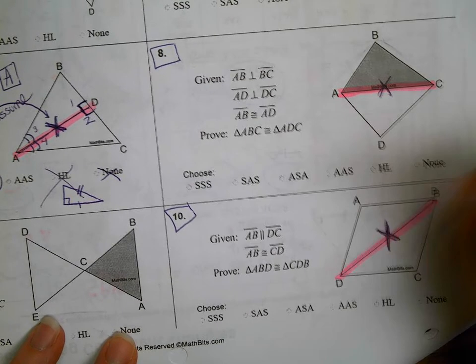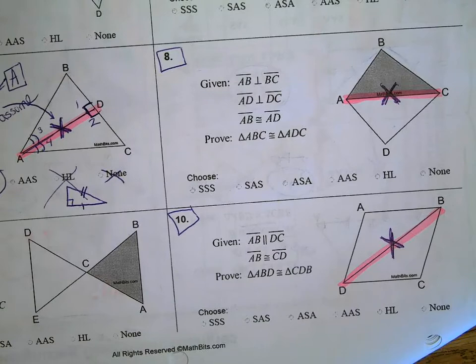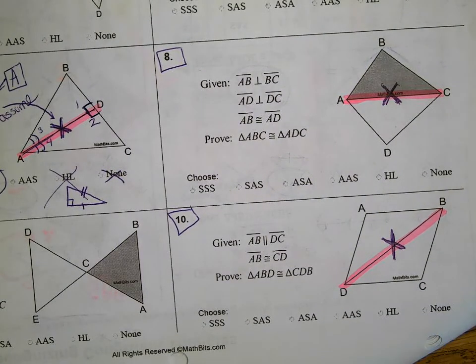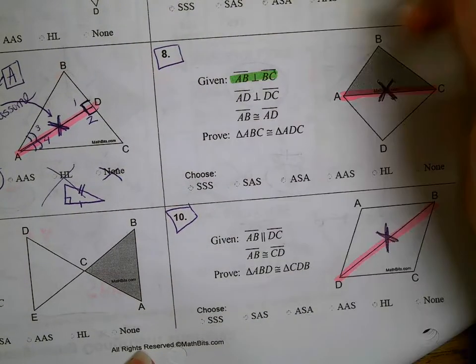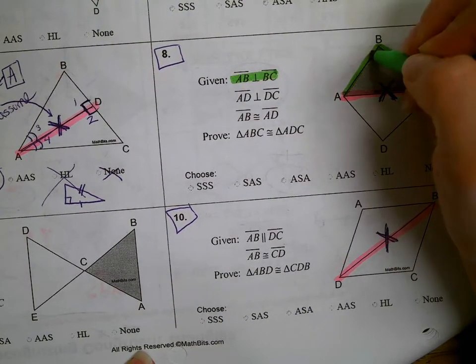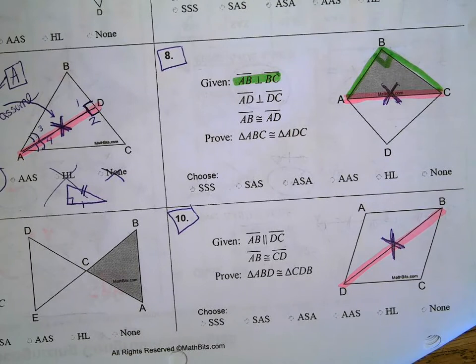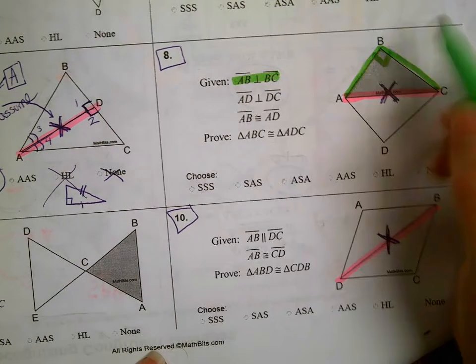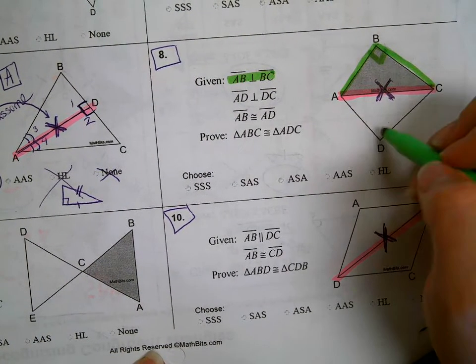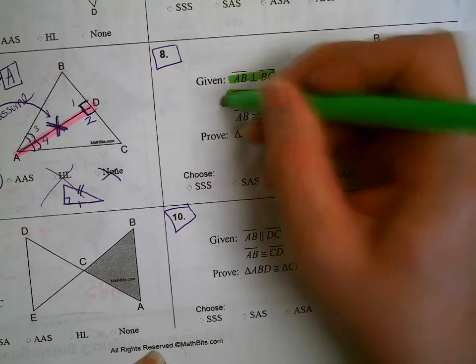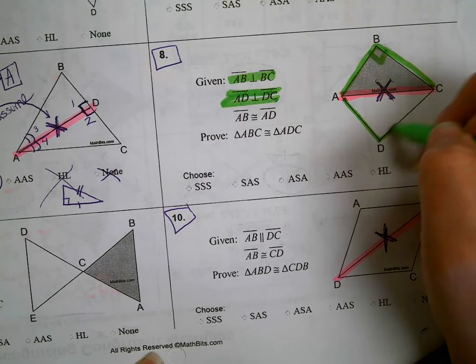So that I'm just going to automatically go in and mark up no matter what I do to get us started. Perpendiculars. AB is perpendicular to BC. AB, BC, right angle. The next bit of information is actually another angle. So if we have one right angle there, we're going to have another one down here. AD is perpendicular to DC.